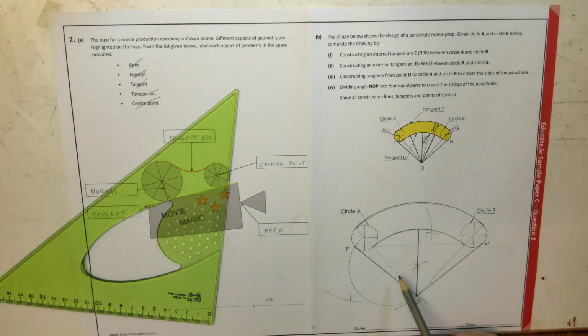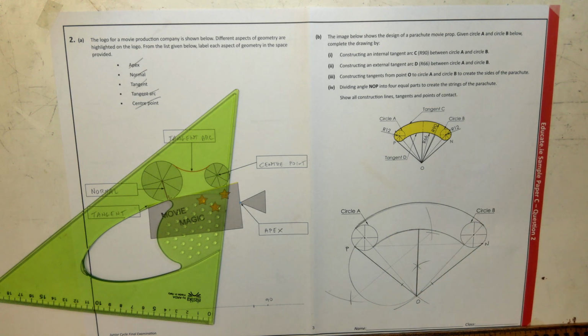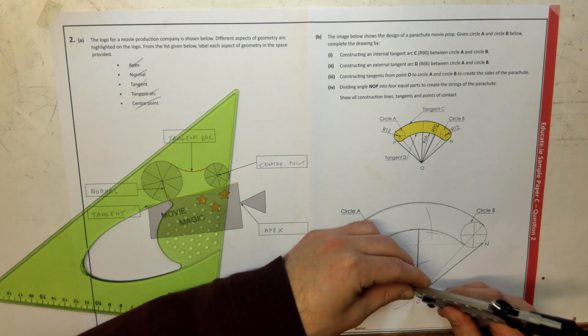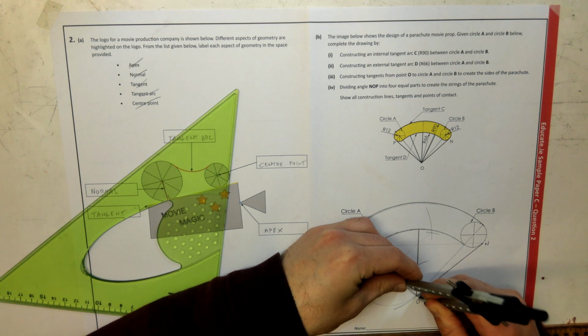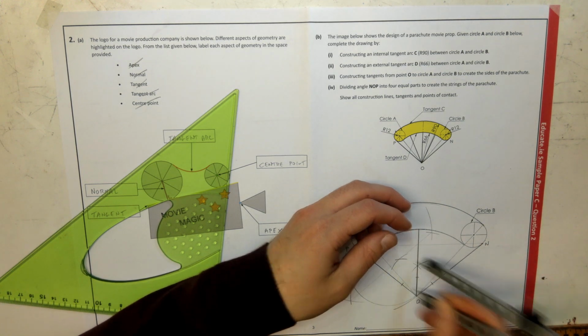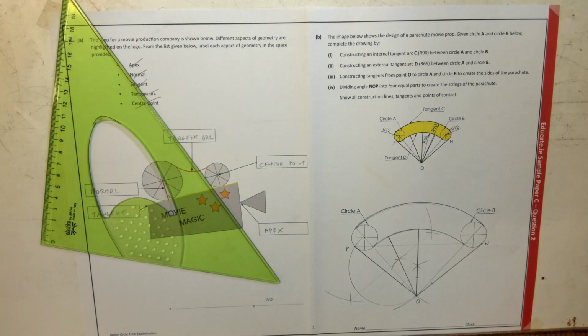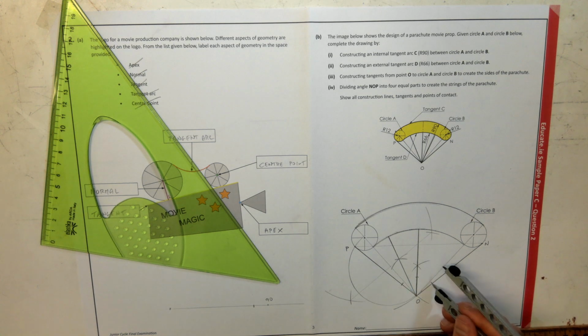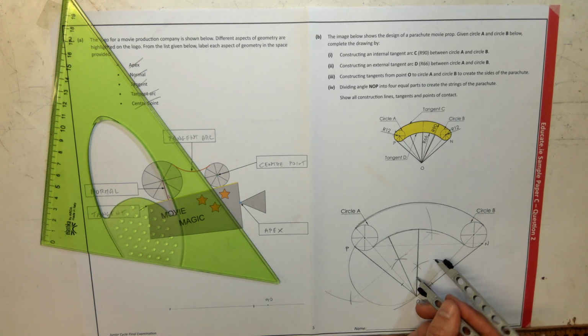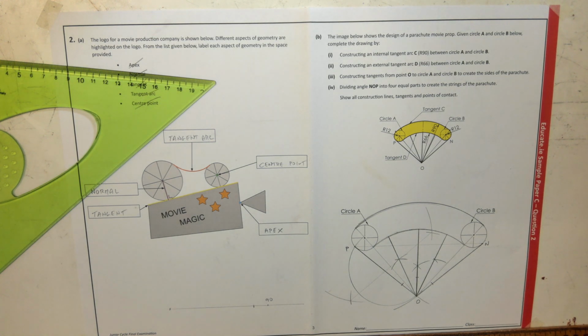Now I can bisect these two, and these two there, and that'll basically give me 1, 2, 3, 4 strings in the parachute then. So I'm basically going to repeat the process. I can use that distance I already have there, swing an arc there and there, increase it, swing an arc there and there, join that to give me that string. And then I already have these 2 points. I can swing an arc there and there, and that'll give me my last string. And that completes question 2 of the paper.